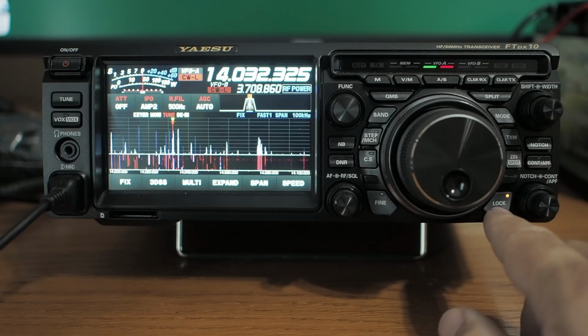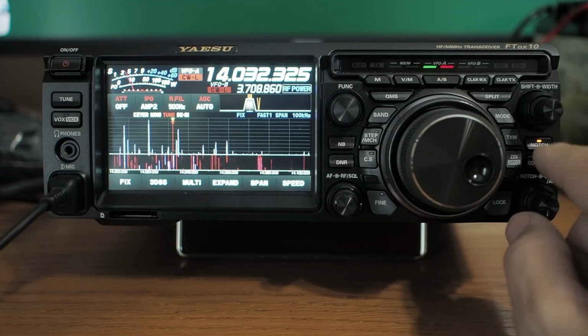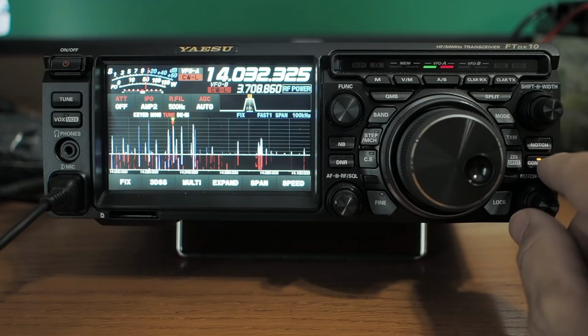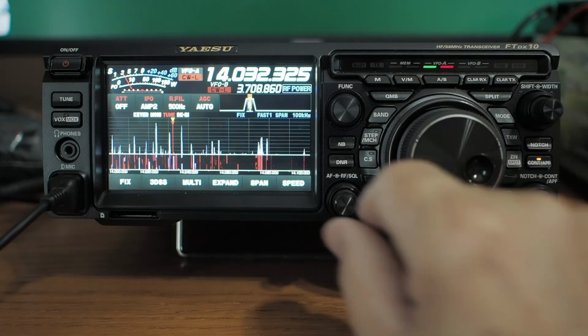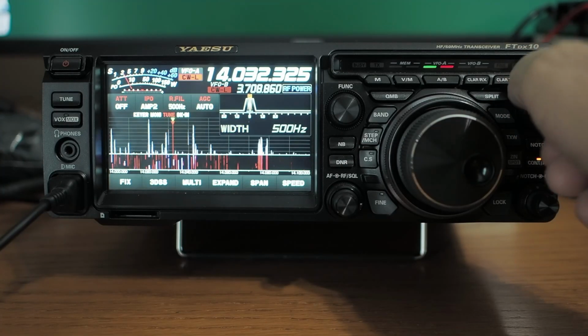Pretty cool. You got a lock button down here to lock your frequency in. You've got notch filter, you've got contour APF, your peaking filter, and that's displayed up here, so you can play with that when you want. And of course your shift and width and so forth.